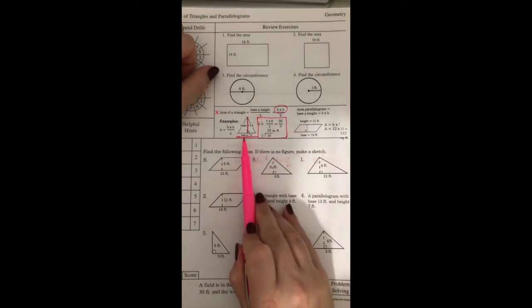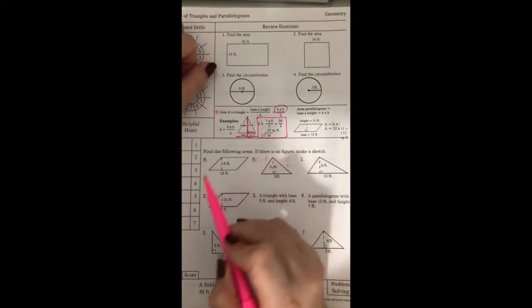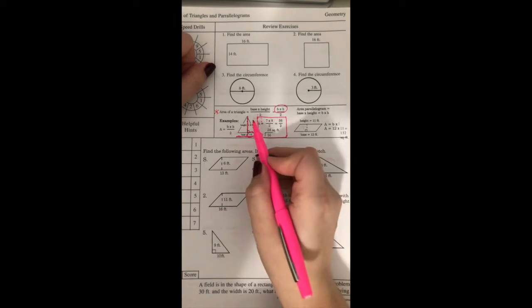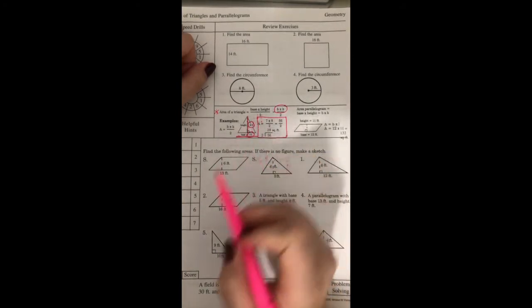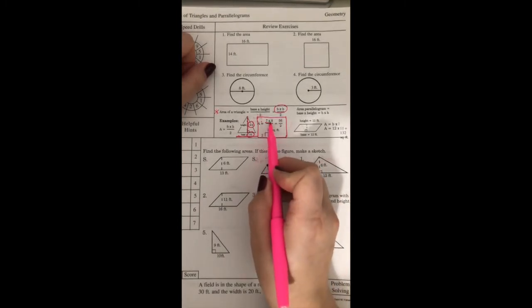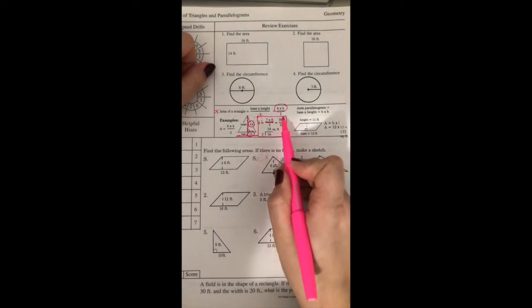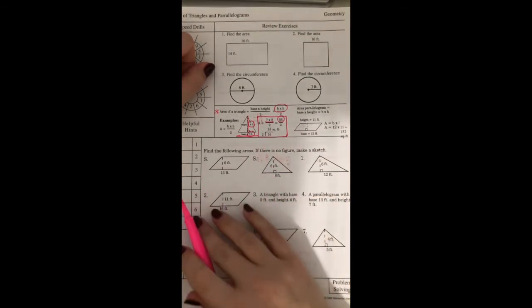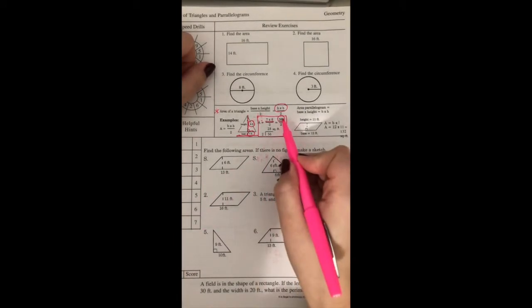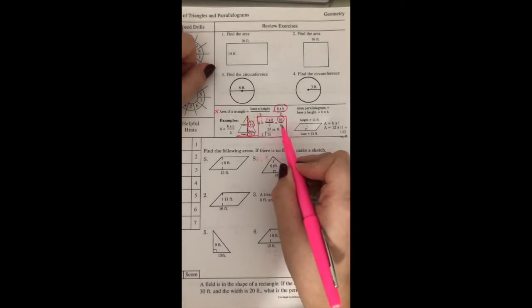We know that the base of this triangle is 7 feet. We know that the height of this triangle is 8 feet. So you're first going to multiply 7 times 8, just like they do here. So what is 7 times 8? Well, we know that 7 times 8 is 56. And then our next step is to divide 56 by 2. So you're always going to divide your answer by 2 for a triangle.